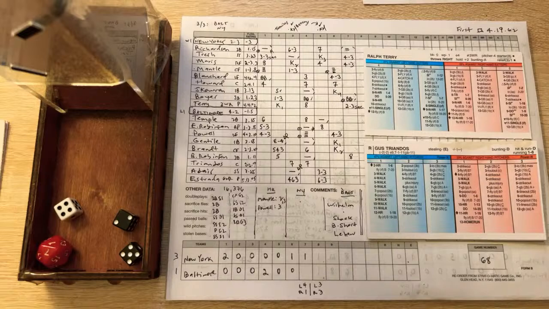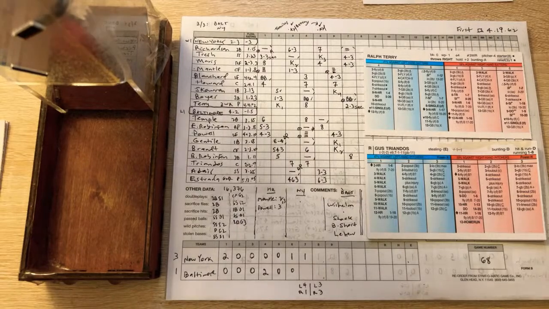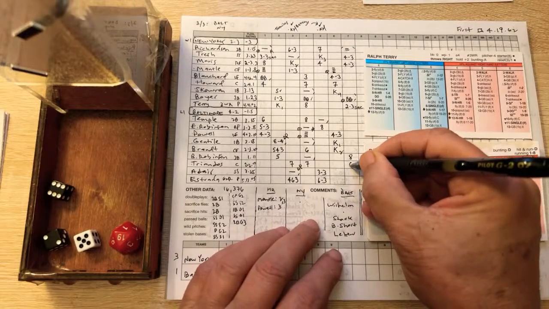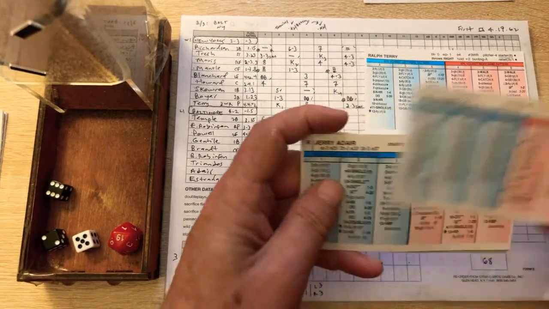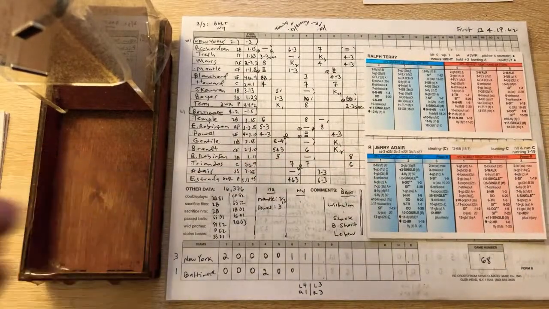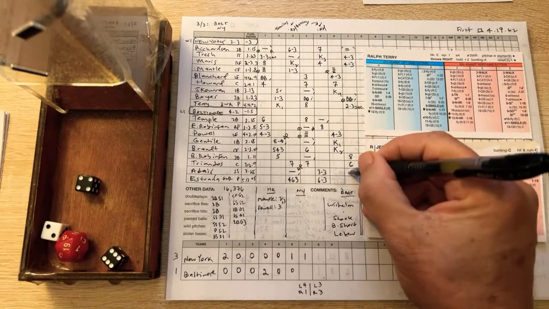Triandos steps in the batter's box. Here's Terry. He gets the sign from Howard. And the pitch, 5-8, right-handed, lines it to short, 2 outs. And now Jerry Adair, .210, right-handed. That's a base hit for Adair, 2-out single.